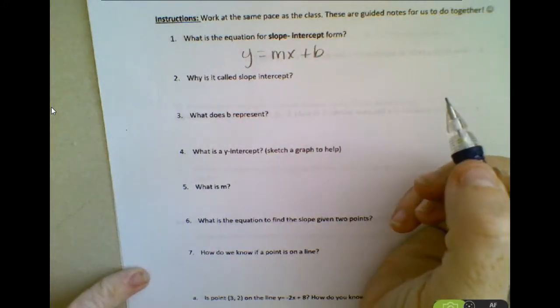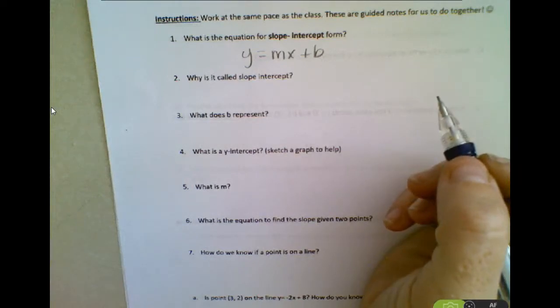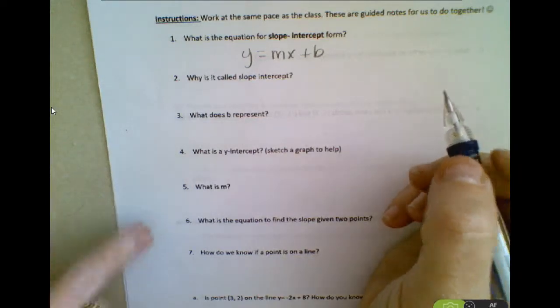Okay, but what does slope-intercept form tell us? It tells us two things. What does the b stand for? The y-intercept. Where it begins, right?